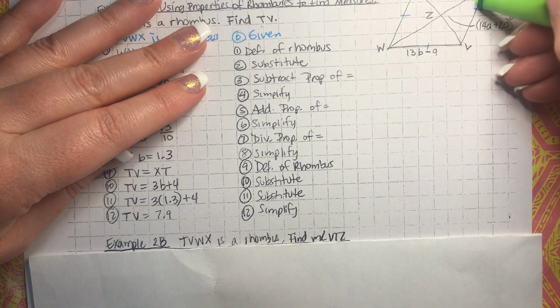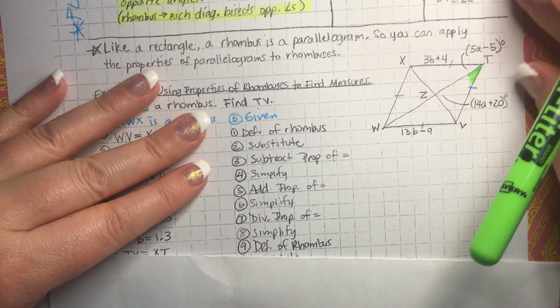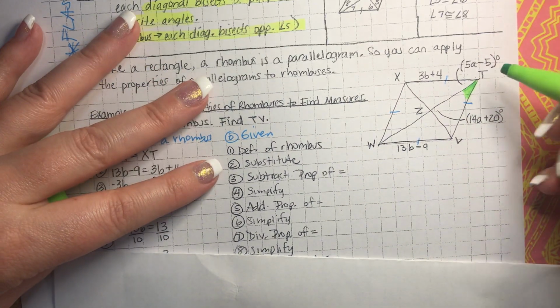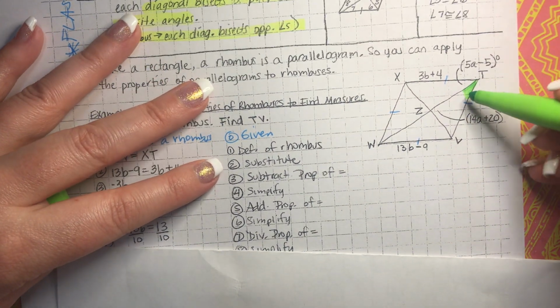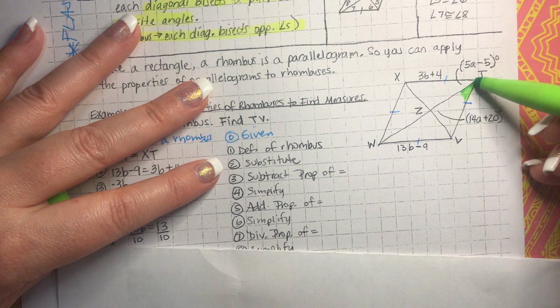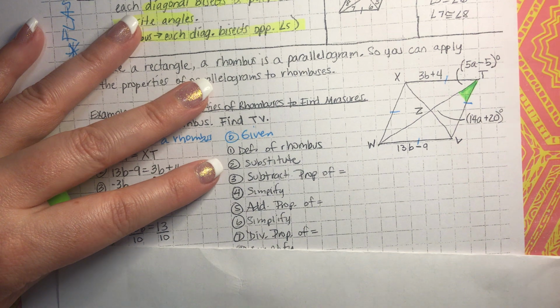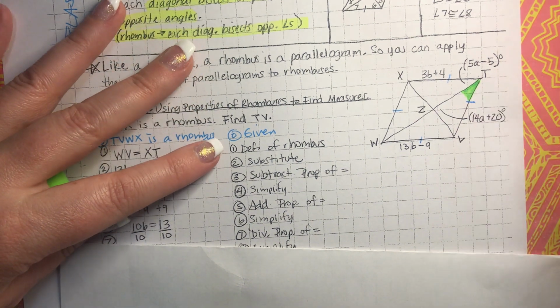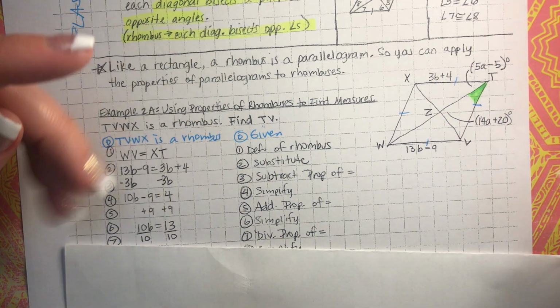We're finding this angle right here. This angle. Okay. This angle here. Now, how are we going to figure that out? What do we know?